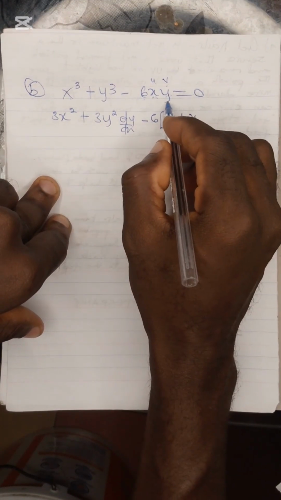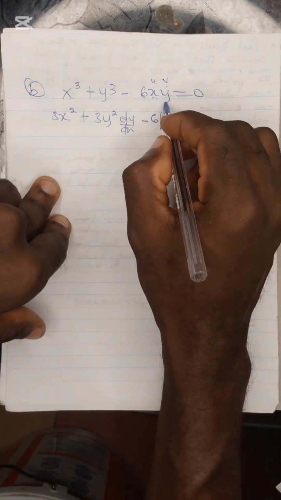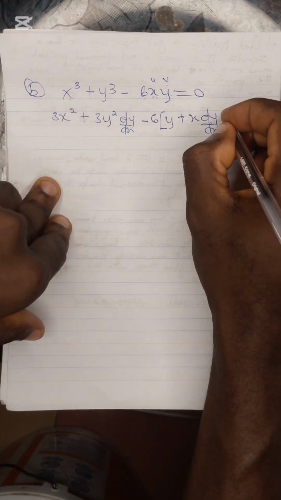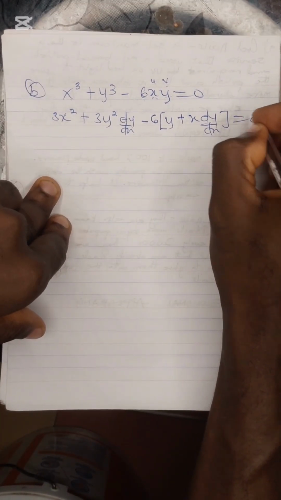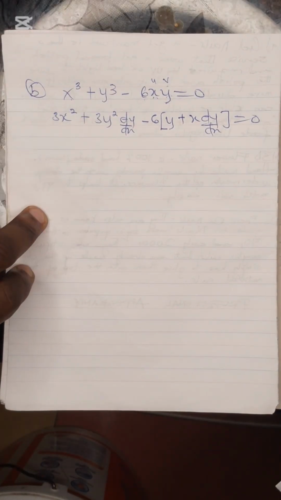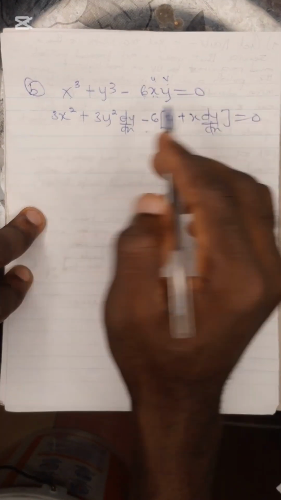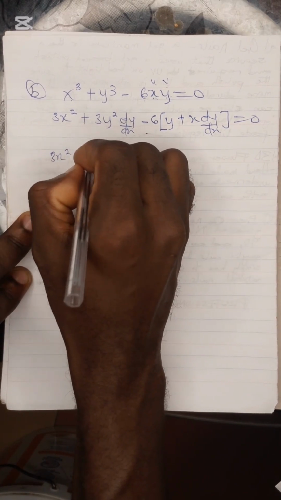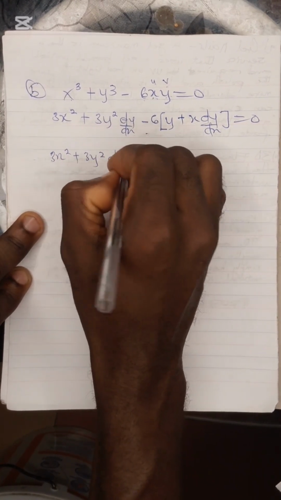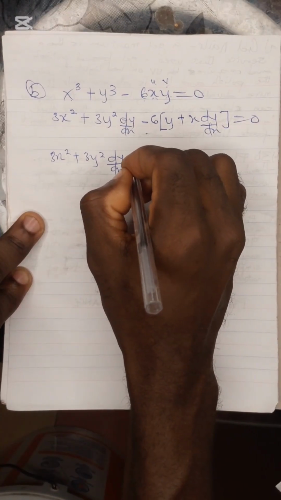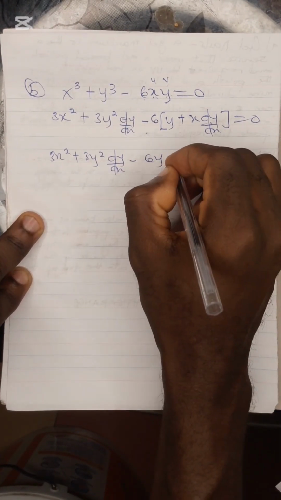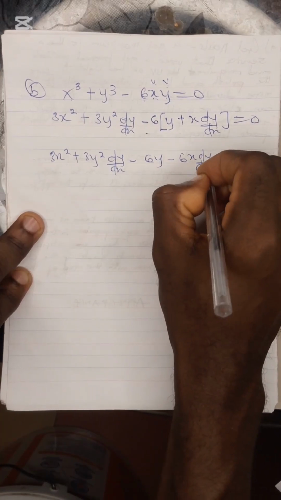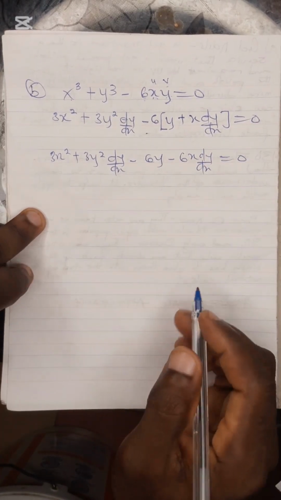Then because this is a y term, we multiply by dy/dx. And then we close it, and if you differentiate 0, it is still 0. So we expand this bracket, so that will give us 3x squared plus 3y squared dy/dx minus 6y minus 6x dy/dx is equal to 0.